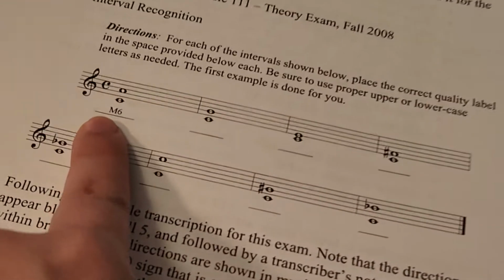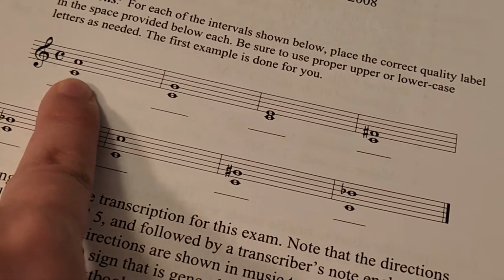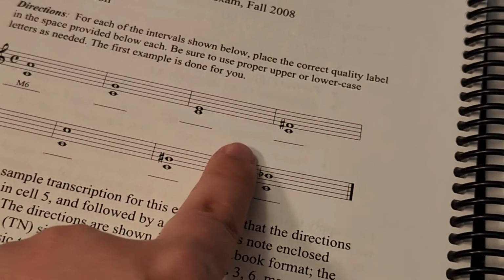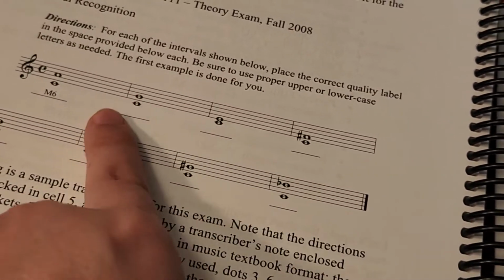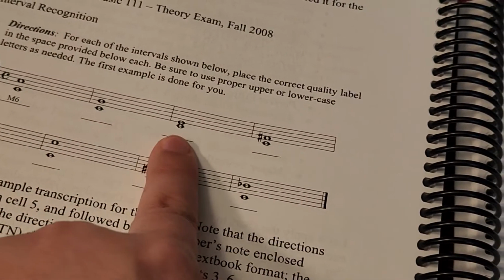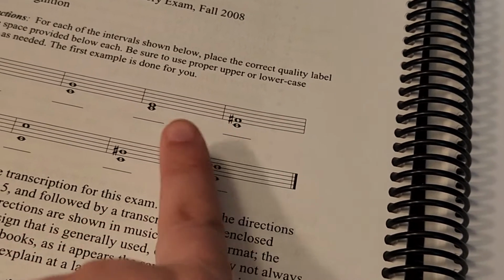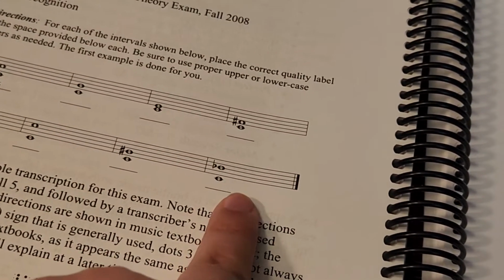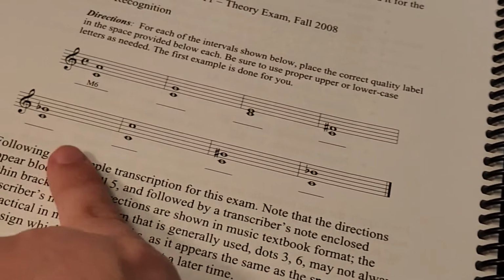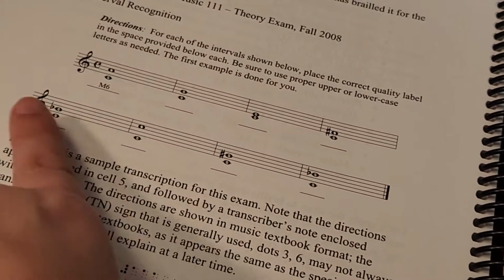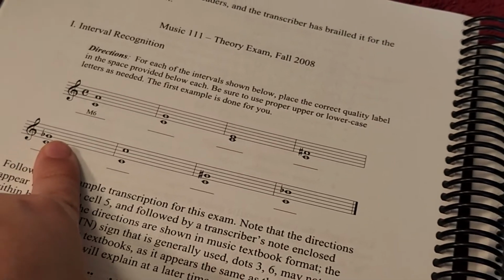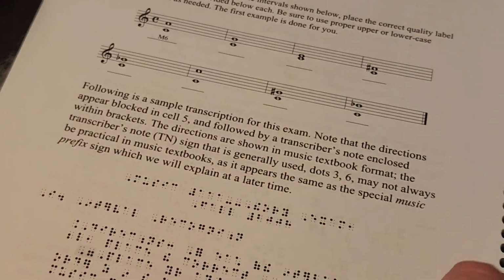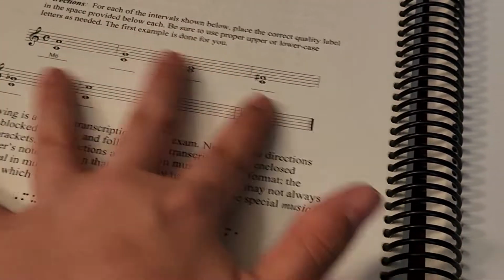But here, like, this is like interval identification. So looking at the music and being able to identify, this is a perfect fifth, this is a major third, that's an augmented fourth. This is an augmented fifth. This is a minor 7. That's a perfect octave. That's a diminished 5. Being able to recognize the stuff, that's what you have to do. Now, I'm looking at this in print. I can do that.